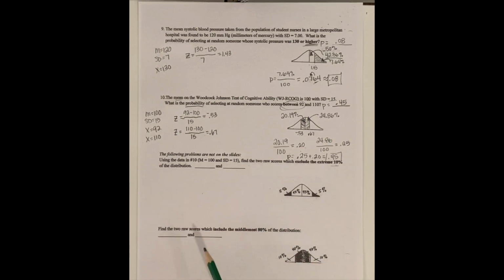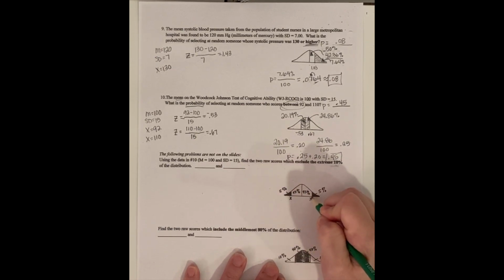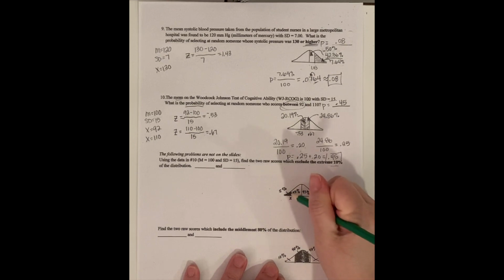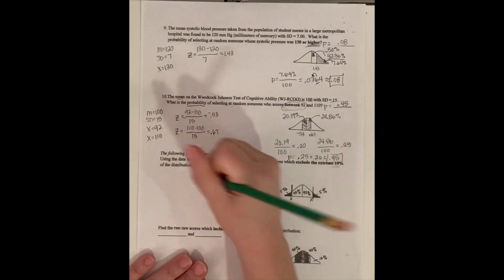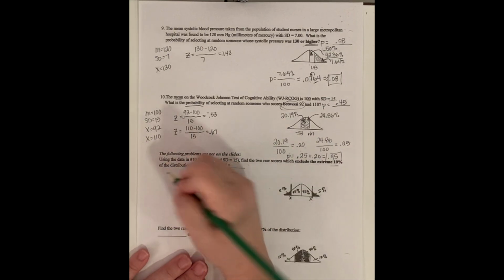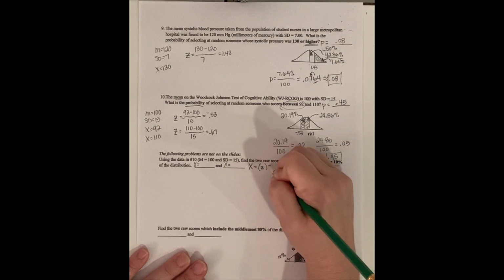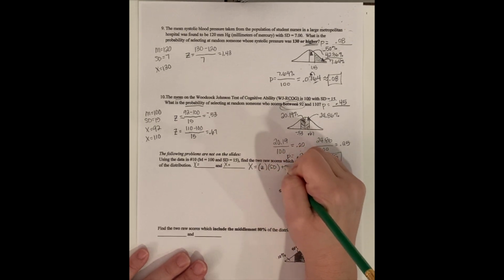What this particular question wants to know is, what are the raw scores right here on the curve that are marking off the exclusion area for this data set, where they're saying it's 10% that they want to work with. So in order to find those two raw scores, we need our raw score formula. That's where I always start. What am I solving for? X and X. To solve for that, I need my raw score formula, which is X equals Z times the standard deviation plus the mean.